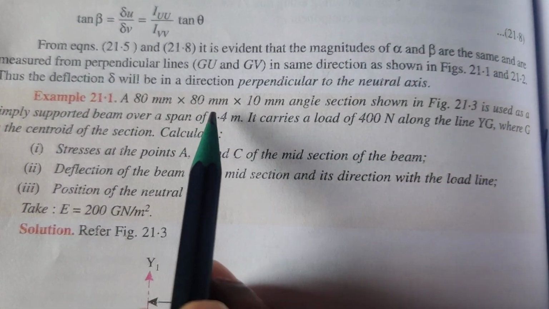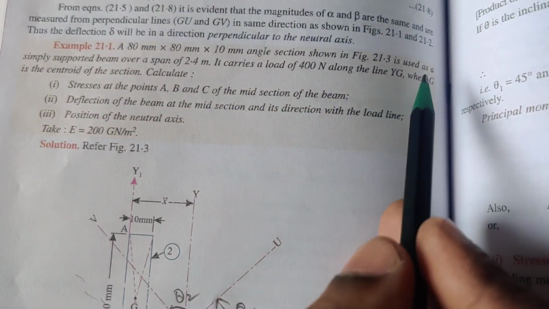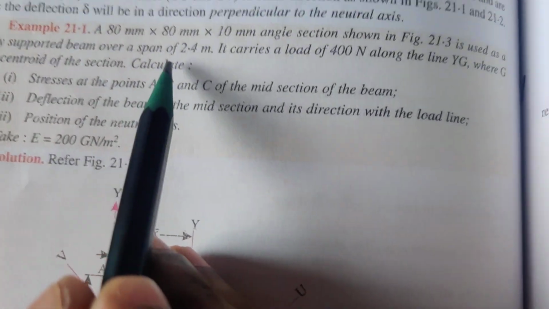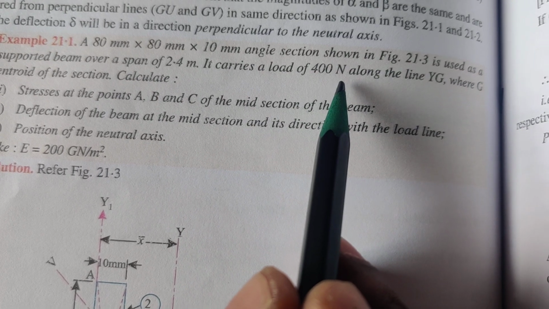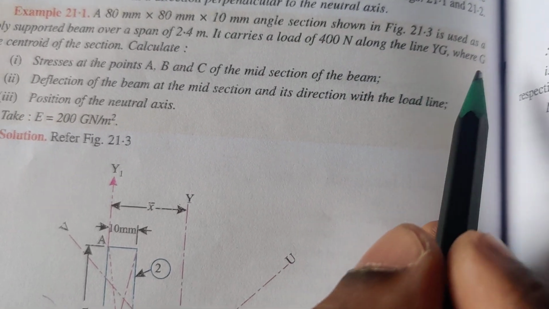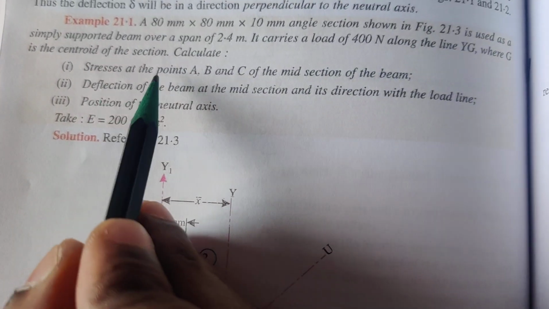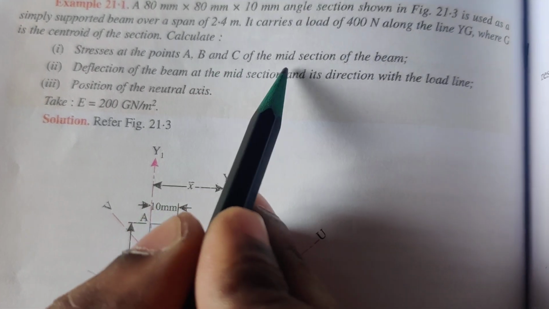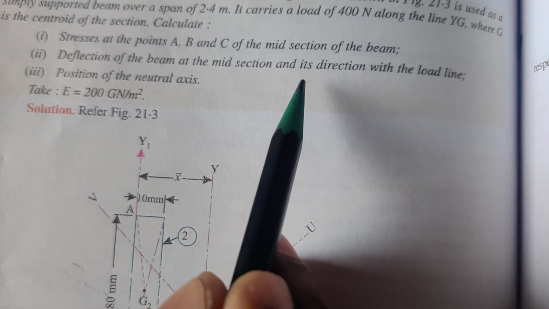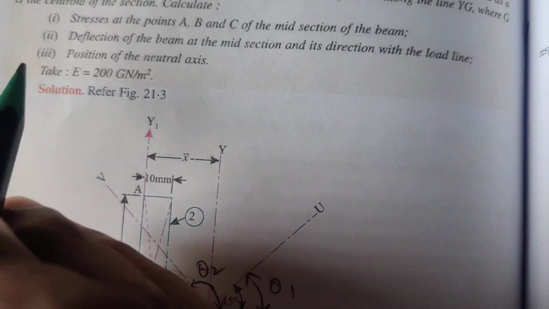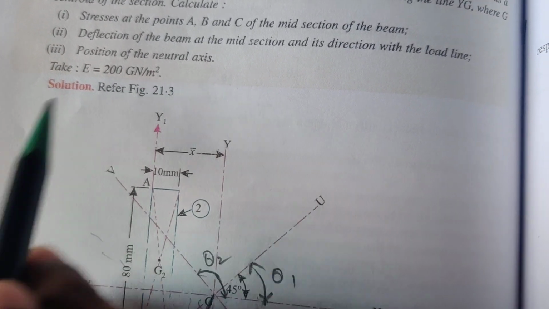An 80 mm by 80 mm by 10 mm angle section shown in the figure is used as a simply supported beam over a span of 2.4 meter. It carries a load of 400 Newton acting along the line YG, where G is the centroid of the section. Calculate: Number 1, stresses at points A, B and C of the midsection of the beam. Number 2, deflection of the beam at midsection and its direction with the load line. Number 3, position of the neutral axis. Take E equal to 200 giganewton per meter square.